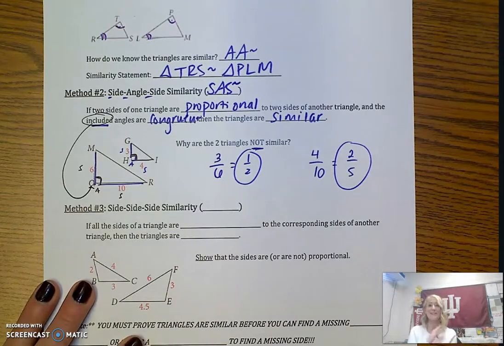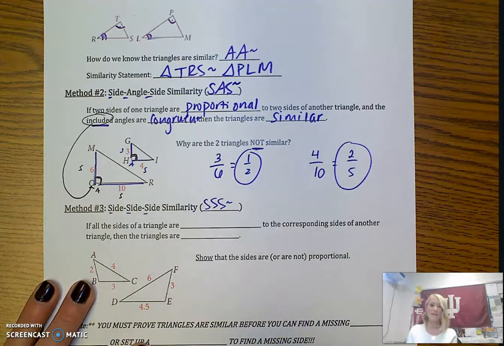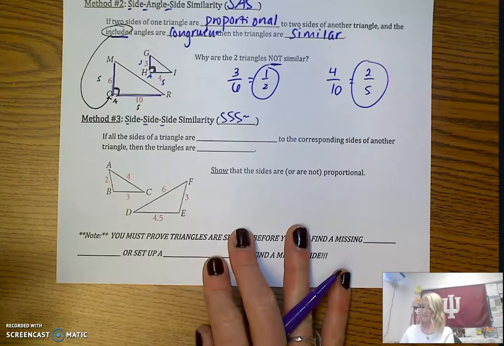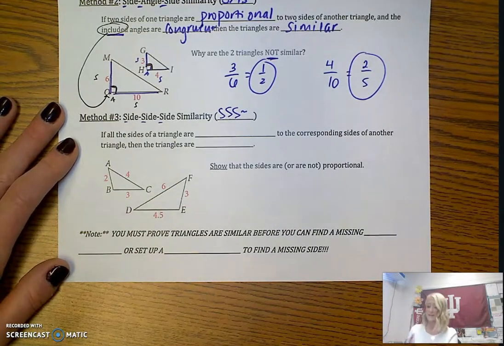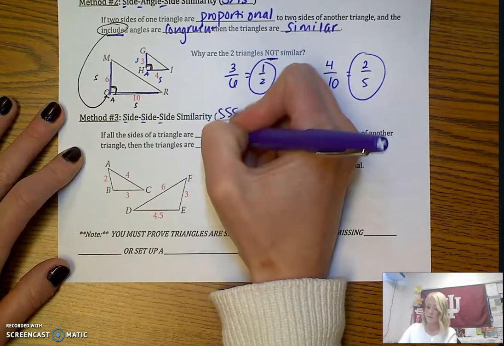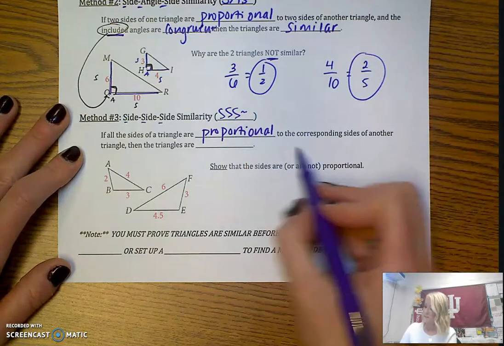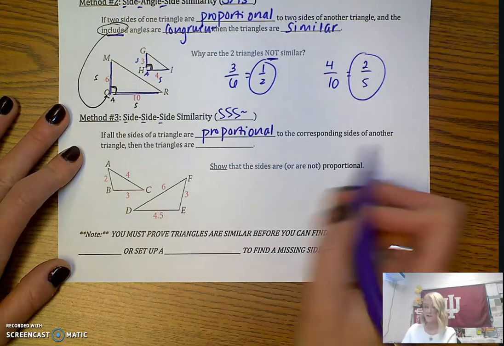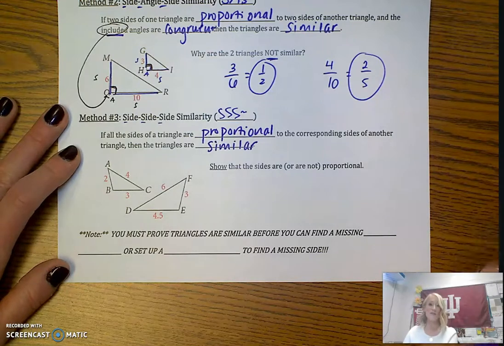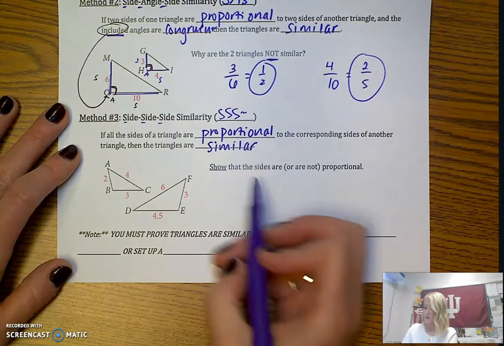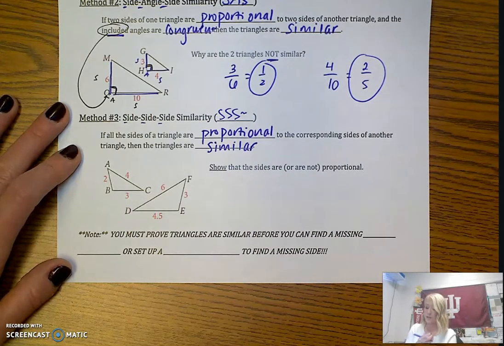Okay, the last method, method number 3, is side, side, side similarity. We saw side, side, side last unit, so that's not going to weird us out. I see all 3 sides are kind of labeled here, but here's the difference. Again, the sides have to be proportional. So you're going to have to do some work probably to figure that out. You can't just look. So if all 3 pairs of sides are proportional, then that's enough information. Don't have to care about the angles at all. That's enough information to say the triangles are similar. So let's go ahead and show that the sides either are or are not proportional here.